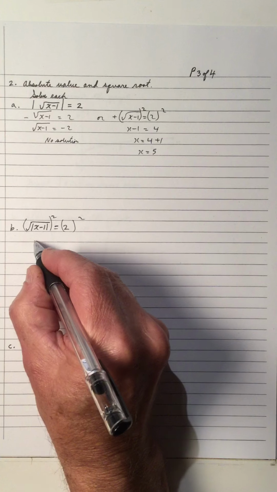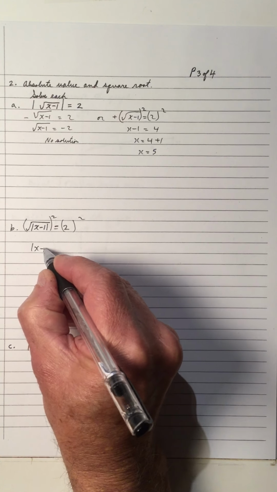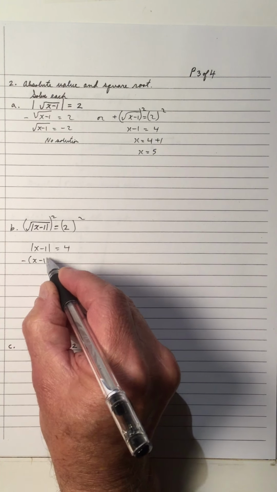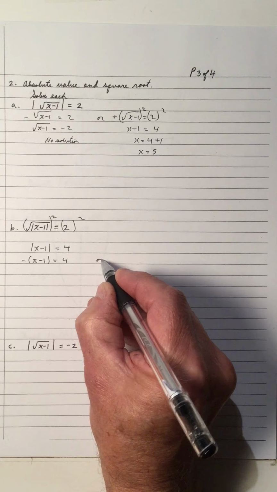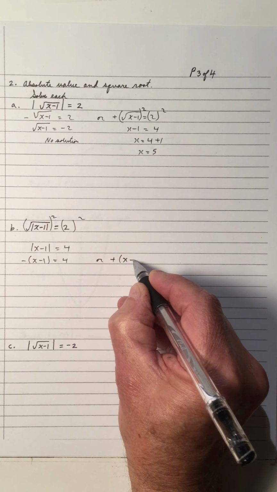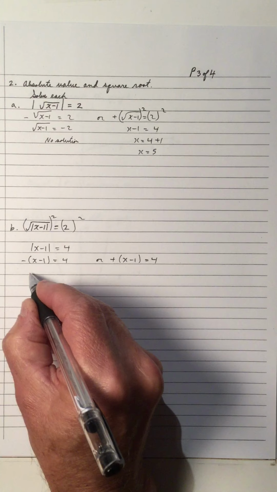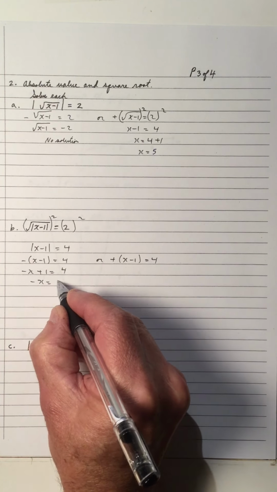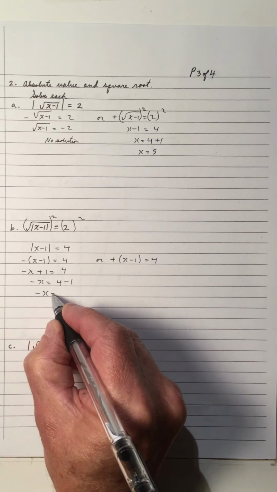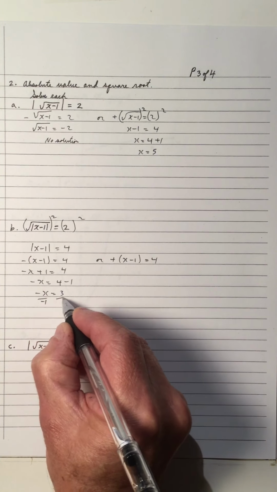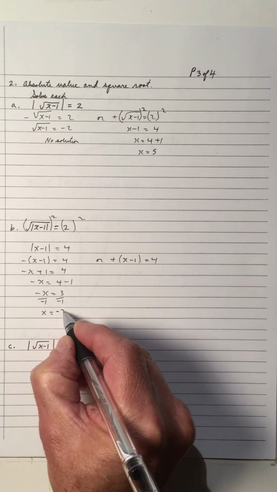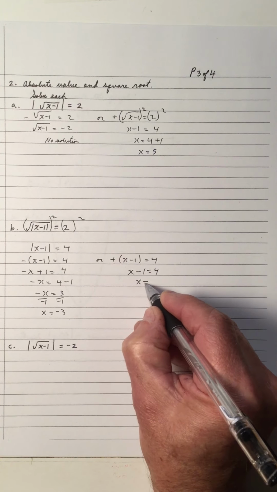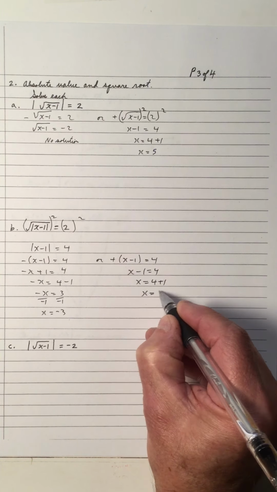So the square root squared is the absolute value of x minus 1 equals 4. So the negative of that is equal to 4, or the positive of that is equal to 4. Negative x plus 1 equals 4. Negative x equals 4 minus 1. Negative x is 3. Divide by negative 1. X is negative 3. And x minus 1 equals 4. X equals 4 plus 1. X equals 5.